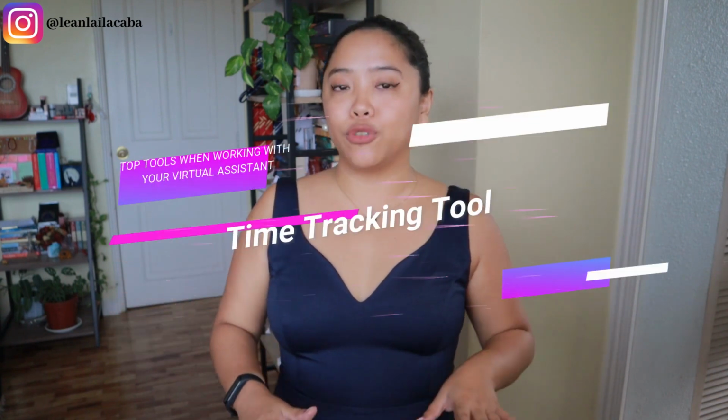Next is a good time tracker tool. A time tracker tool is essentially just a way for you to know how many hours your assistant has worked so far. You can use just Google Sheets, honestly, to make it super simple and easy. Your assistant just logs how many hours they work for that day. Or you can use tools like Hubstaff, which is what I use in my company, or Time Doctor, which is a more free version. So again, depending on where you're at with your business, it's a good way for you to check if it's taking screenshots, check what your assistant is working on or doing.